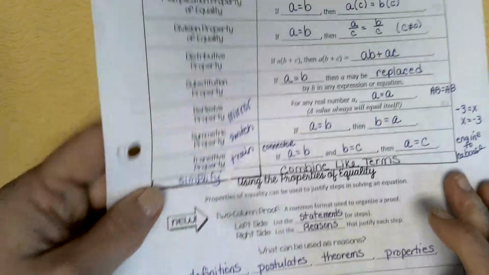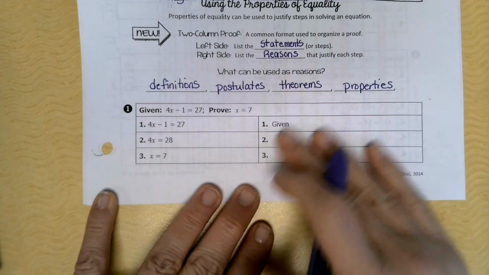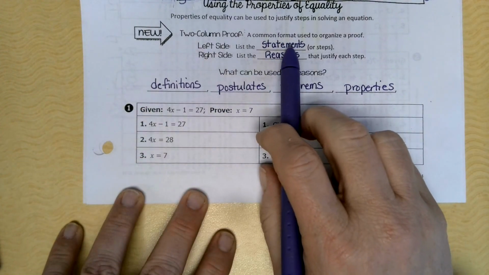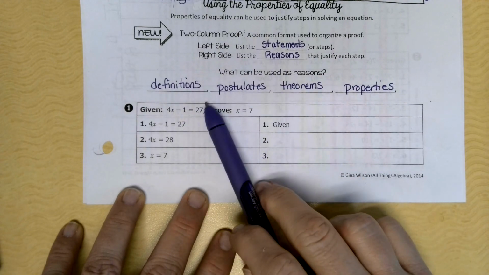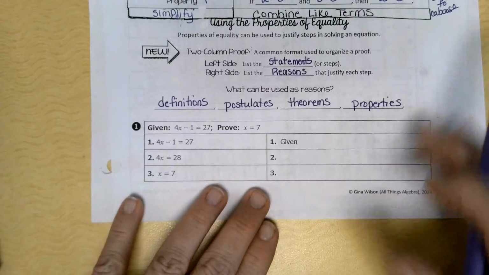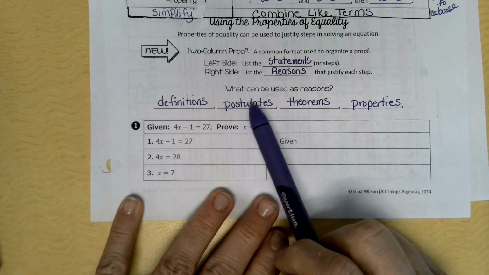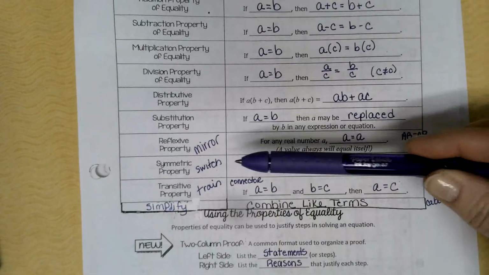Okay. So let's jump into some proofs. We're going to be using what's called two-column proofs. In a two-column proof, the left side is called your statements. The right side is called your reasons, and sometimes we will write that at the top. Later on, when we get further into the proofs, we will definitely be writing those at the top. But for now, we're just going with what they give us. The reasons over here come from definitions, postulates, theorems, or the properties listed up here.